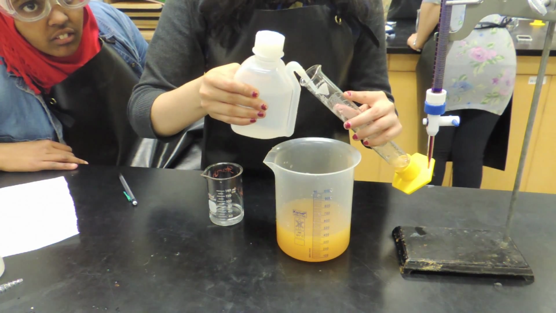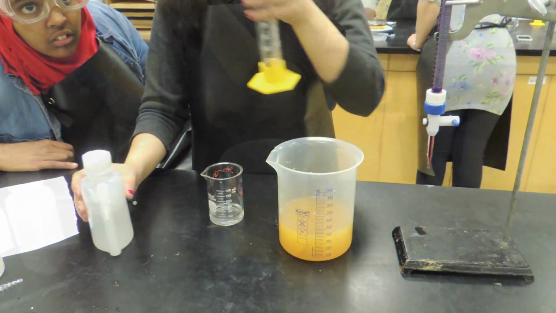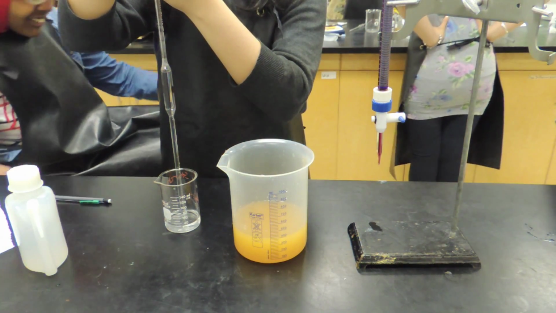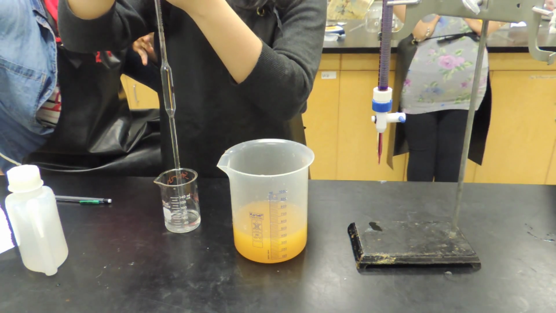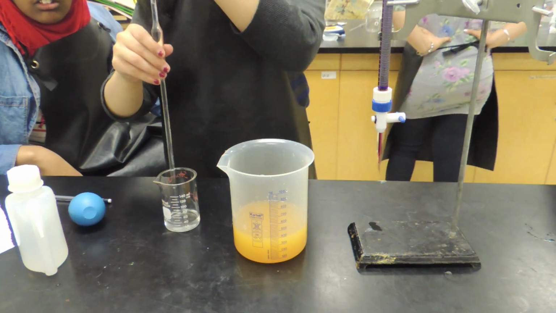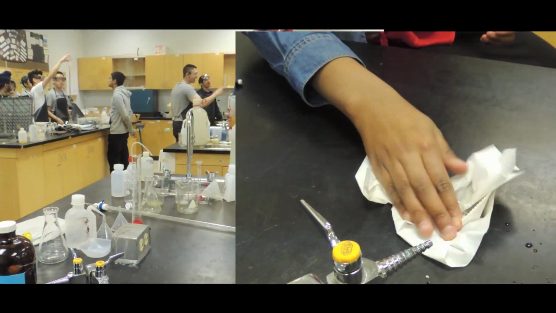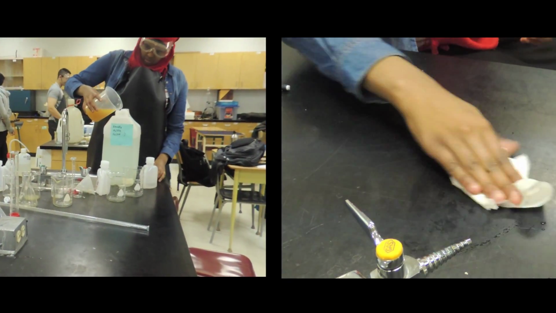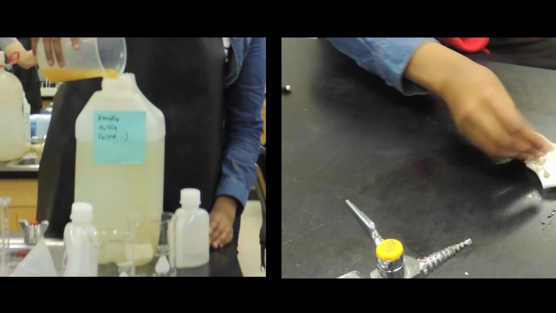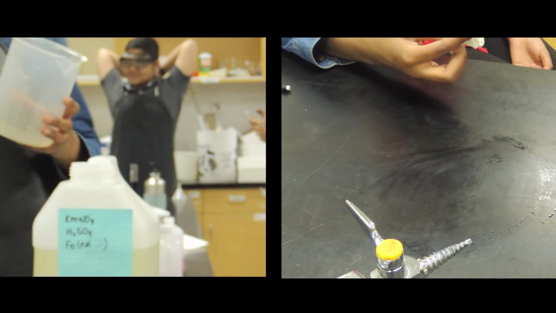Clean all items used in the lab with distilled water. In order to clean the pipette, use the pipette bulb to fill it with distilled water and then empty into the waste container. Ensure that any spills are cleaned and that all waste liquids are emptied into the designated container. Do not empty waste chemicals down the drain to avoid releasing harmful chemicals into the environment.